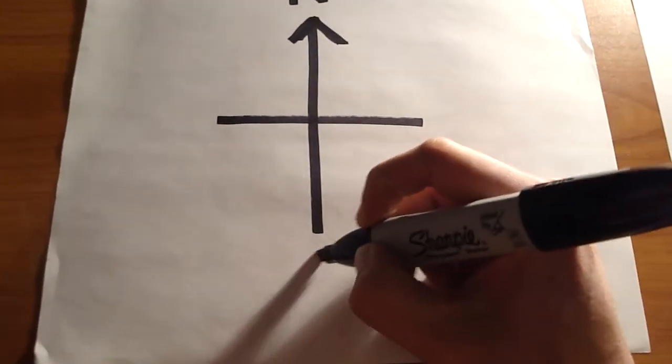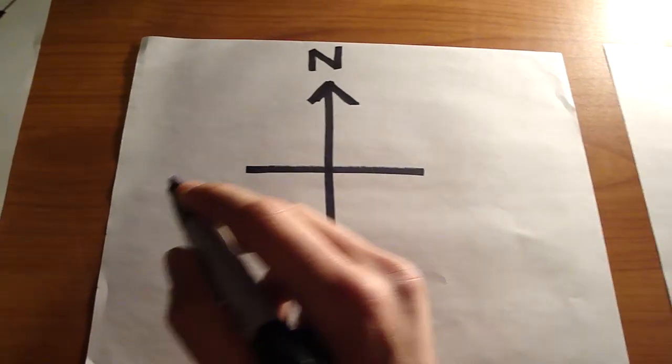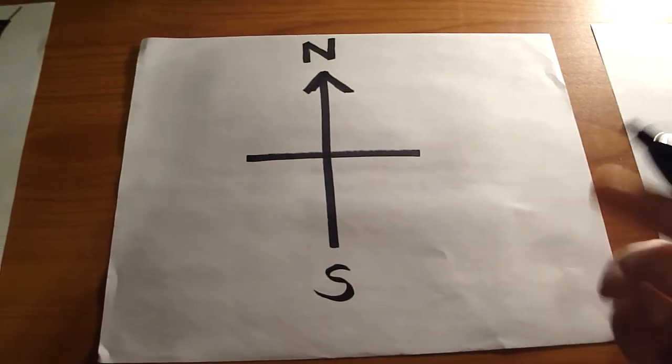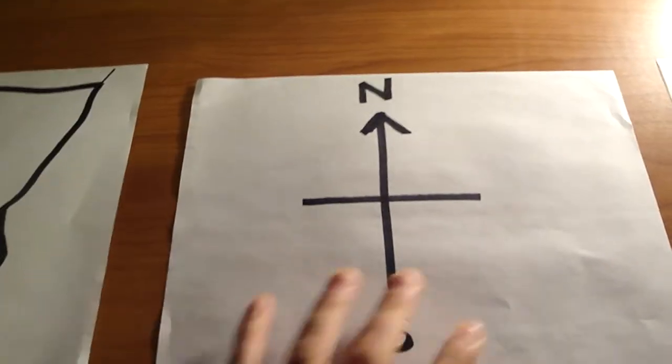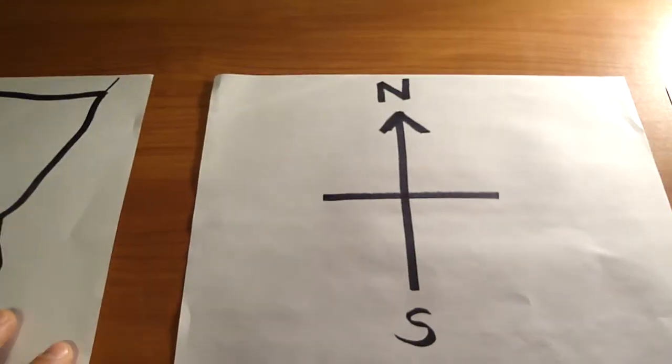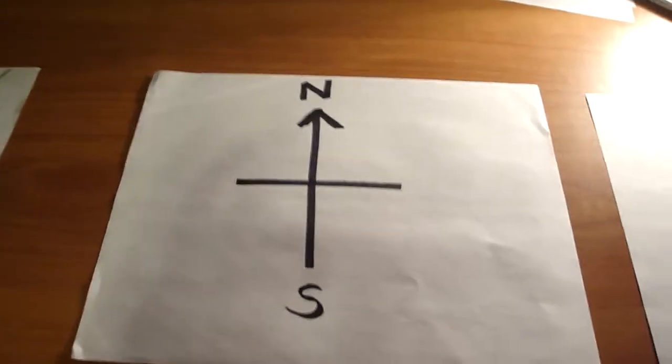Everybody knows the south is the opposite of north. You could always think of north and south pole. It's the west and the east that people get confused with. Sometimes when people give me directions on the street, people will get those confused a lot. So there's a few different ways that you can remember that.